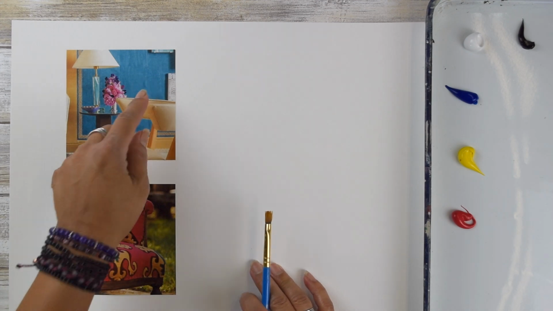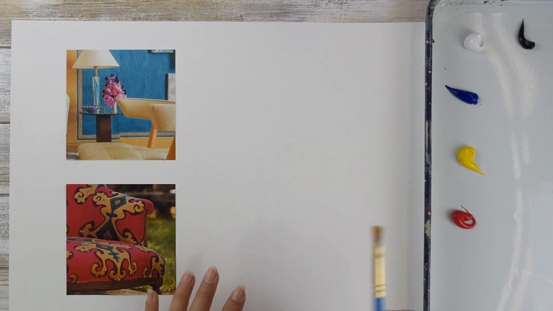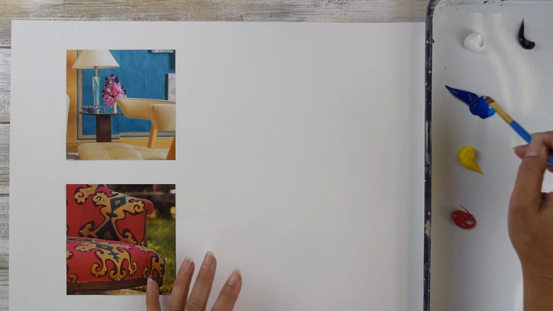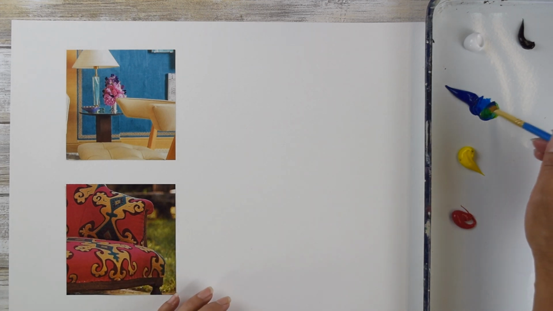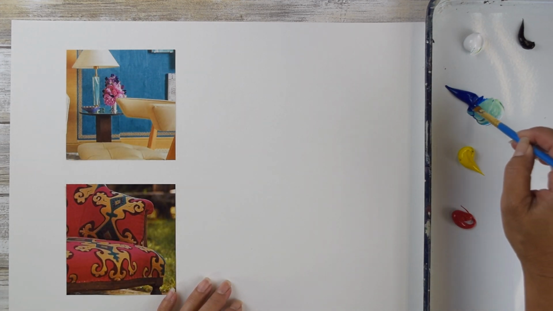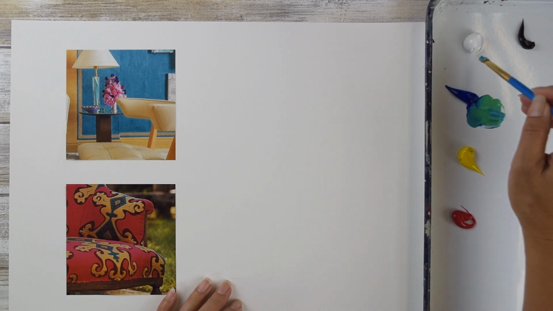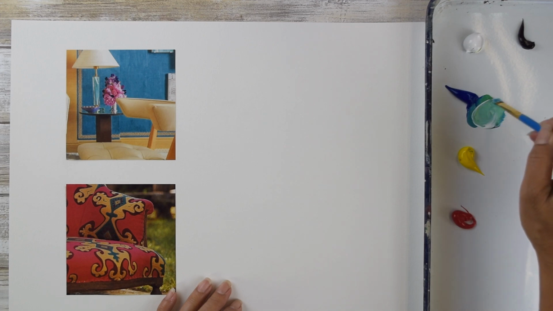So with this, I'm seeing, wow, this is kind of a blue, so there might be a little bit of a green in there. But there's a lot of white, and I'm going to start mixing the primary colors that I think go together to make that blue.